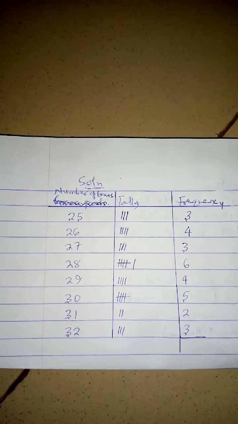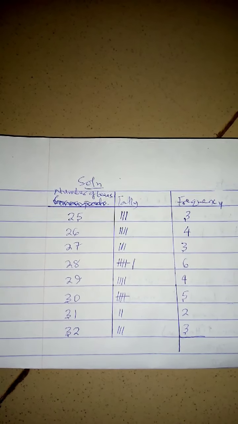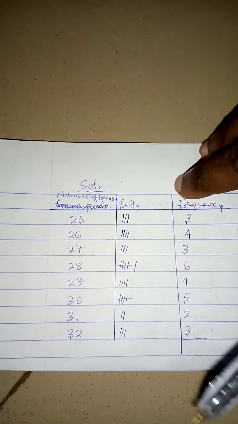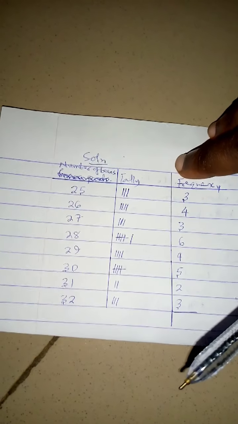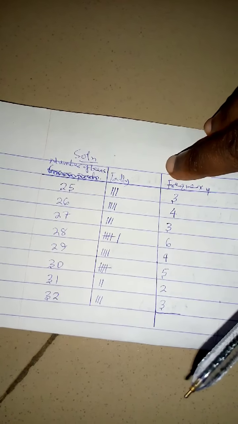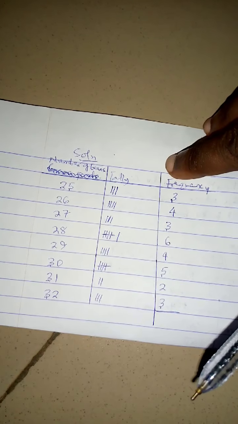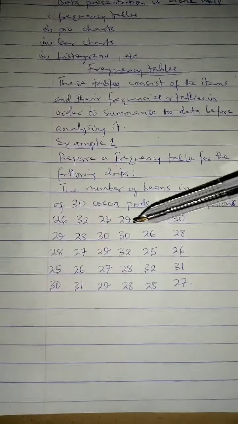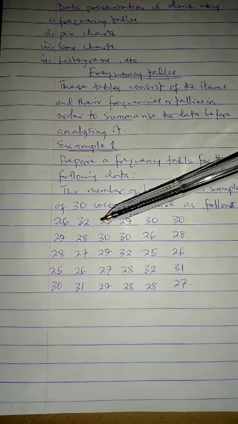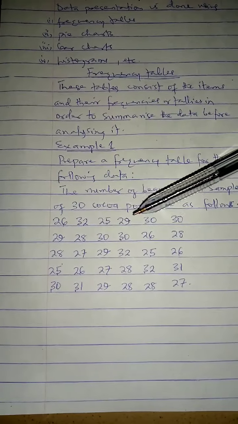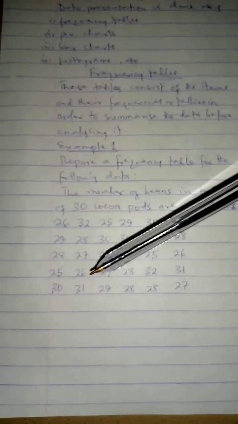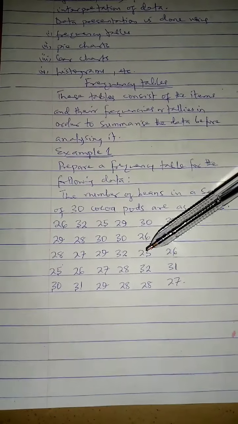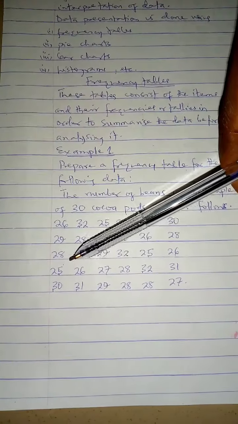Now when we say tally for 25 or frequency for 25, it means how many 25s you will see in the sample given. When you check, you look out for the number of 25s you see. From first row, 1, third row, 2, 3.